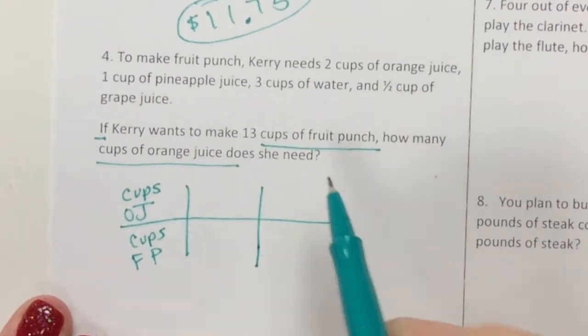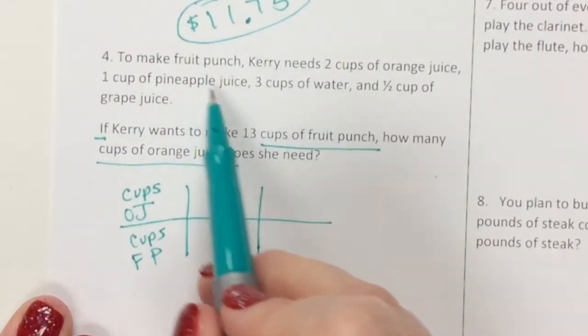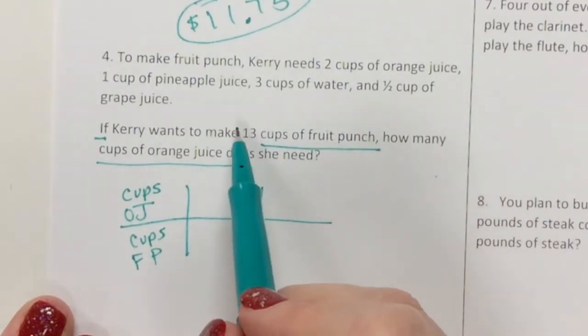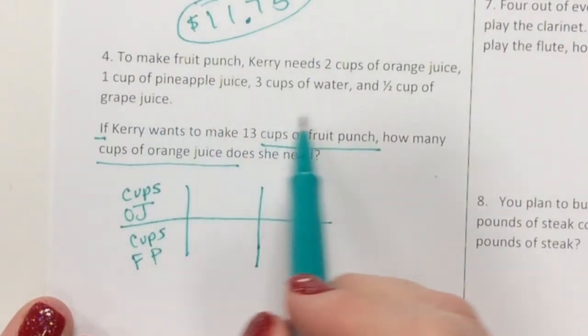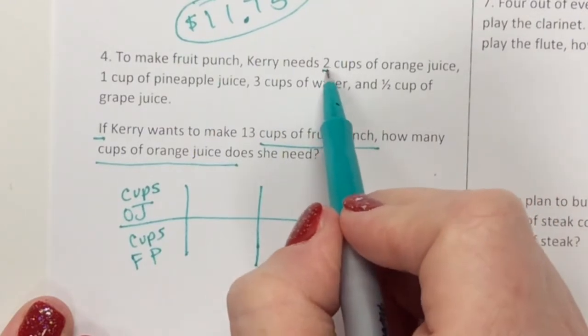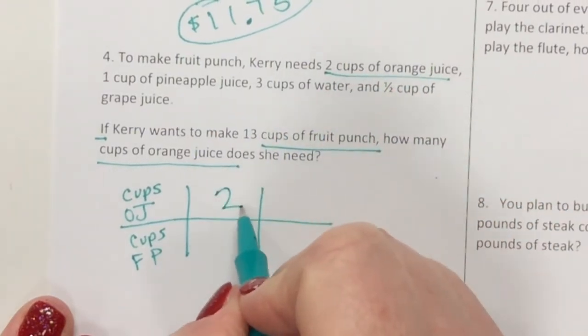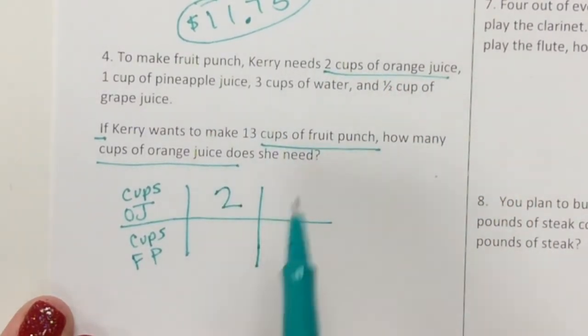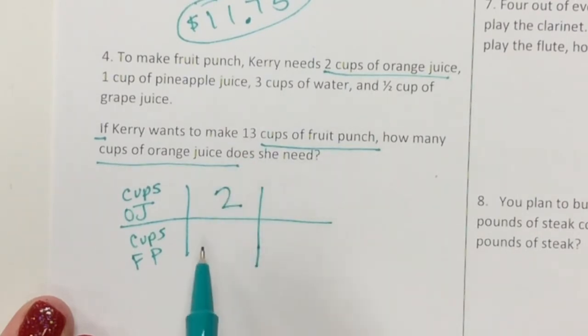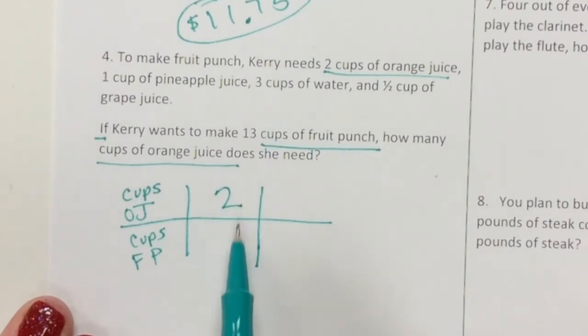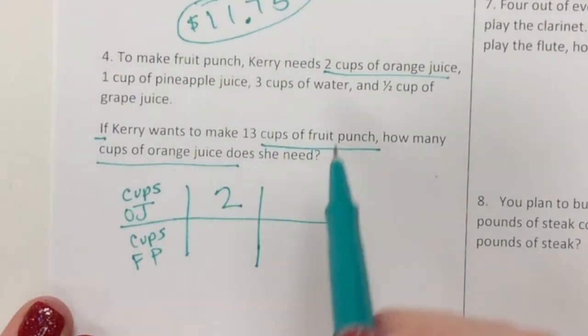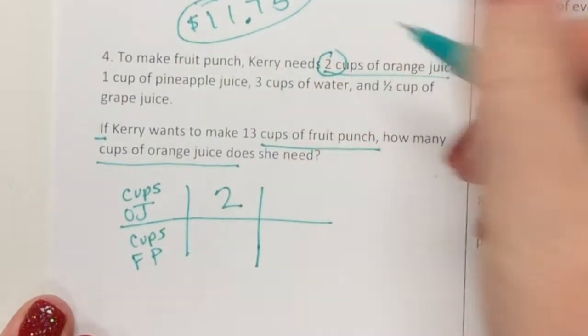All right. So my original recipe right up here, I've got to go to this first. How much orange juice does she use in this? 2 cups of orange juice. How many cups of fruit punch does it make? This is not the 13. That's my prediction. This is my given ratio. Every time I use 2 cups of orange juice, how much fruit punch does it make? So I've got to add these numbers up.